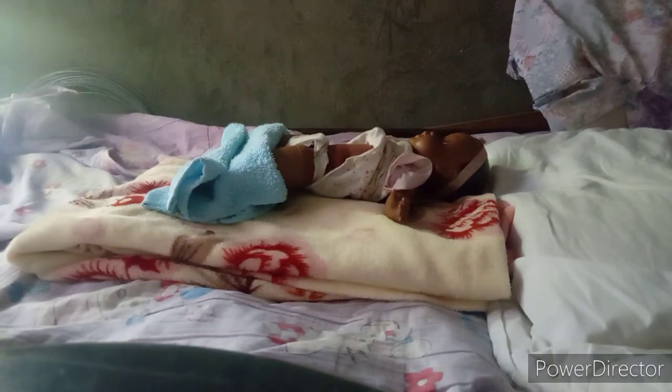The type of lochia is lochia rubra. There's bloody discharge and small clots, fleshy, earthy odor, darker in color, and no excessive bleeding.